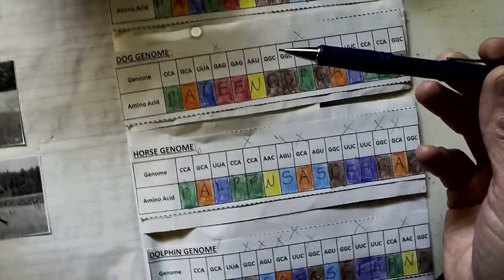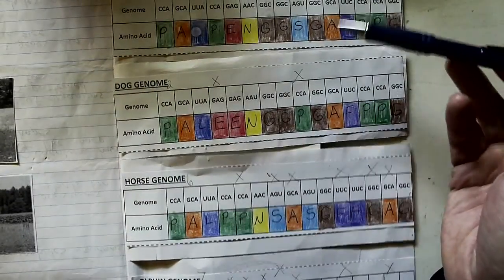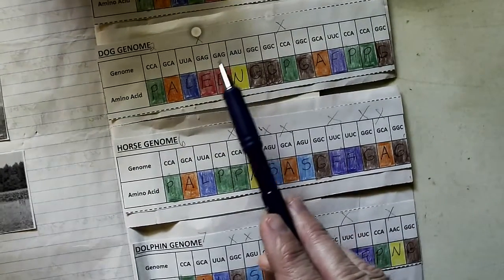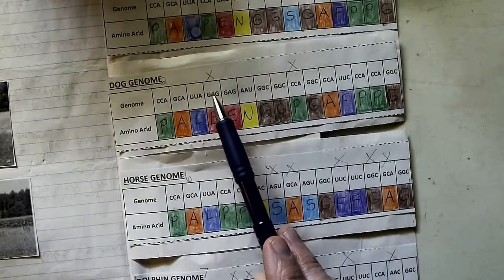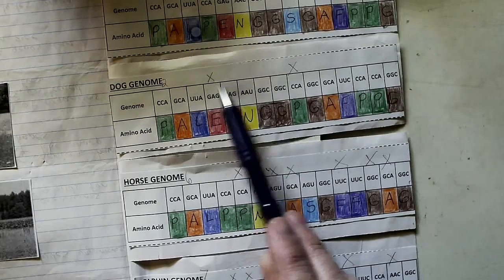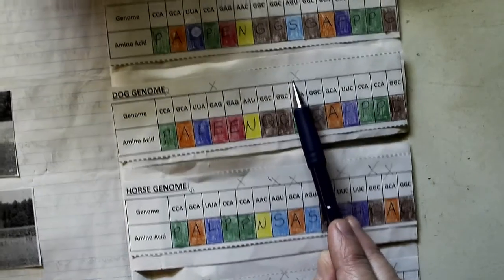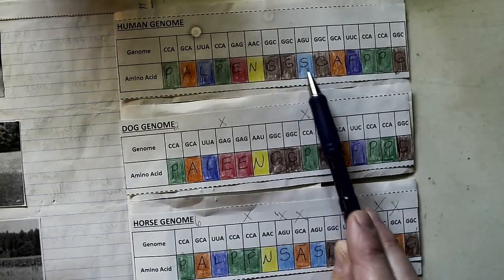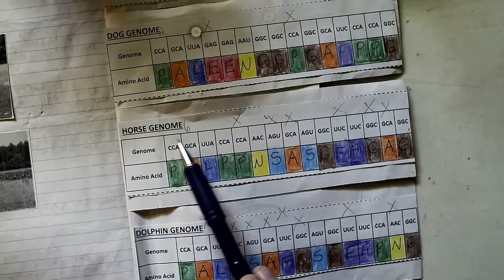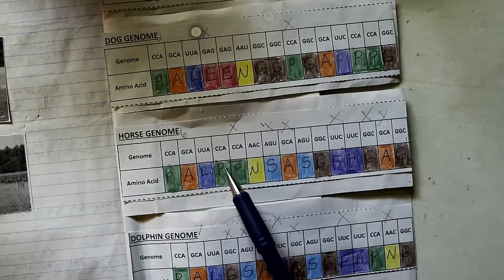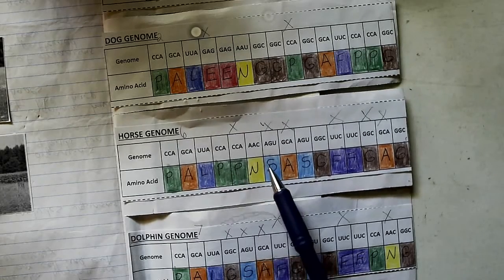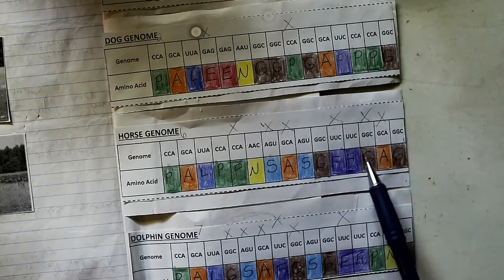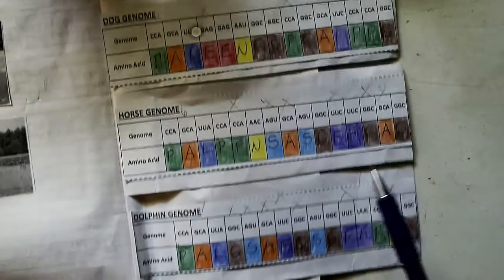Okay, so you would go through, and you could do this one of several ways, but the way I did it, the dog has two differences, right? Because this doesn't match and this doesn't match. And you'd go down to the horse, and there were 6 differences. So this one, this one, this one, this one, this one, and this one do not match.